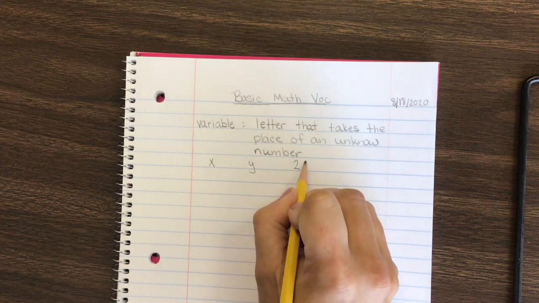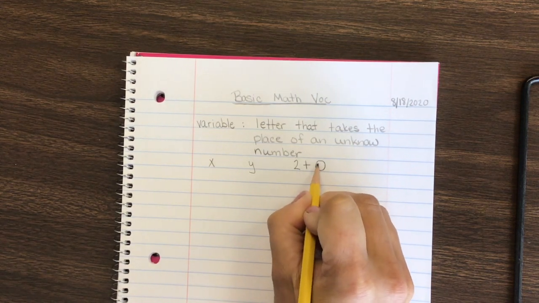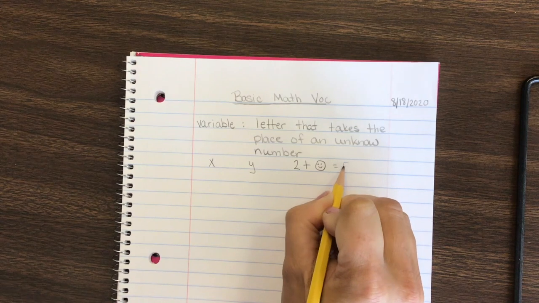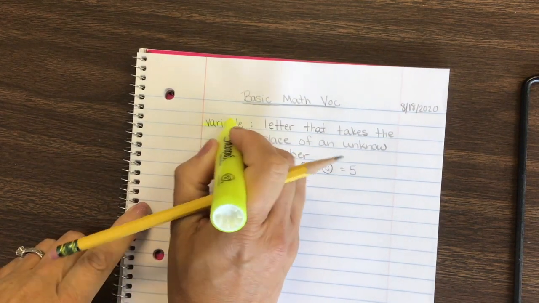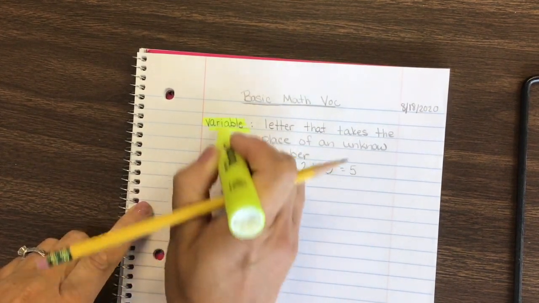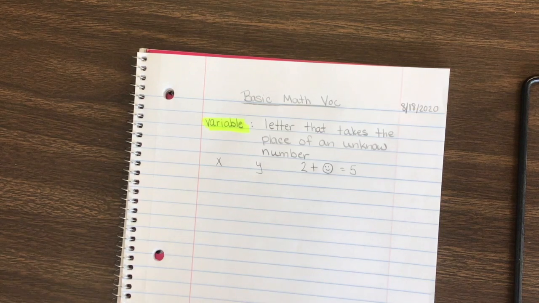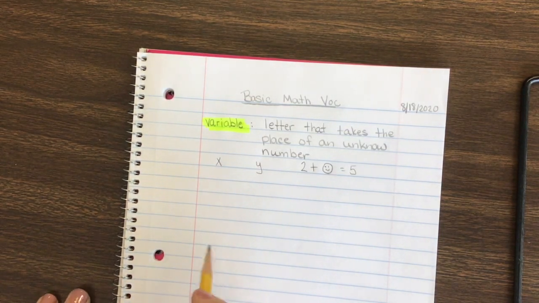Maybe we'd say 2 plus a little smiley face is equal to 5, and we could figure out what that smiley face is worth. So variable is our first word. So go ahead and highlight that. Stands out in your notes, so you can easily spot the words you're looking for if you need to review back. All right, we're going to continue.